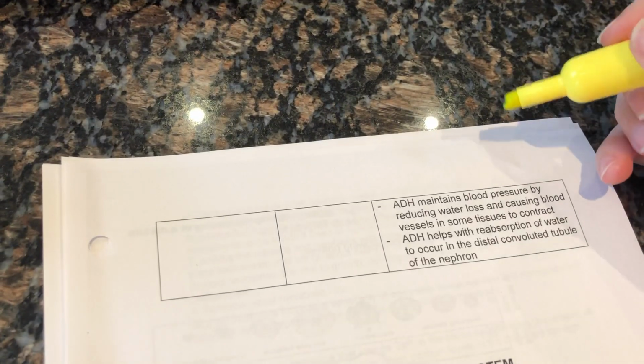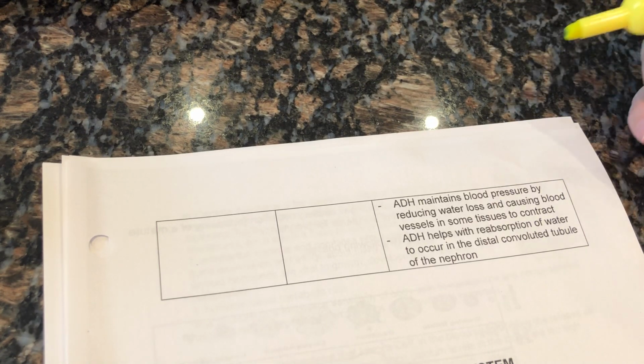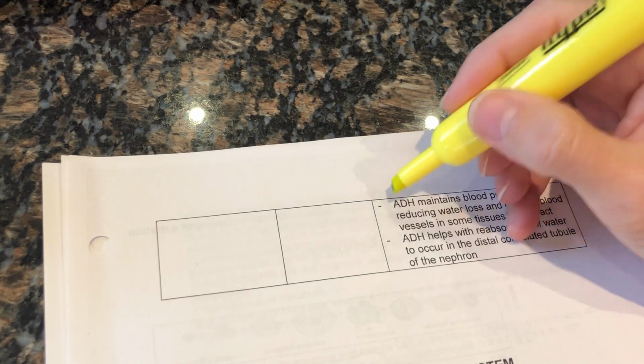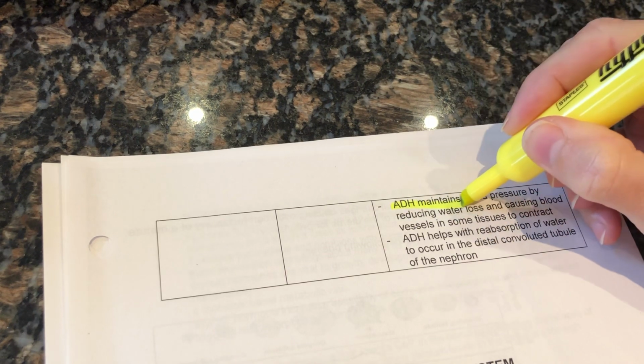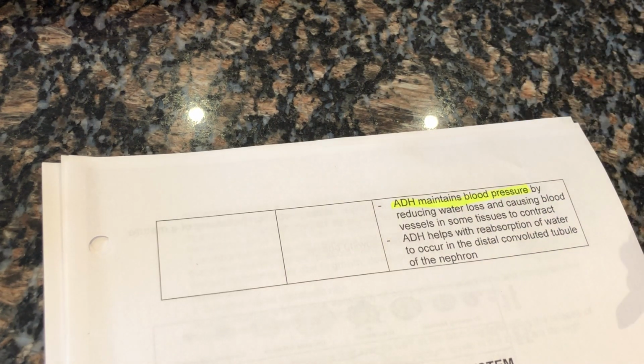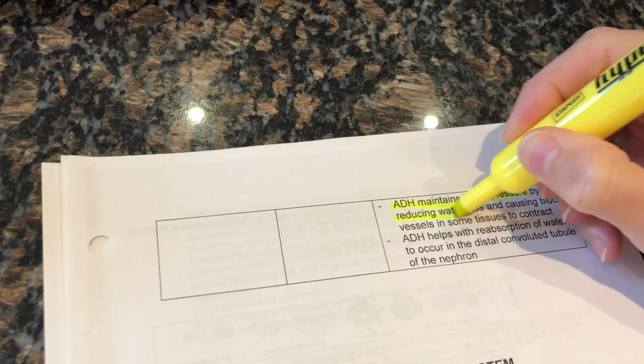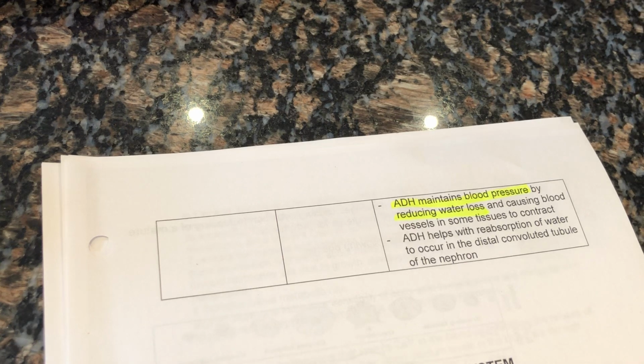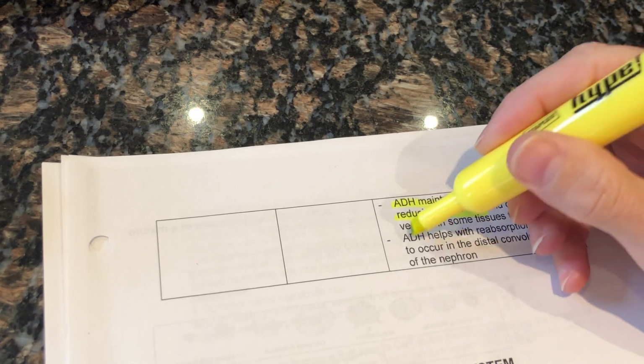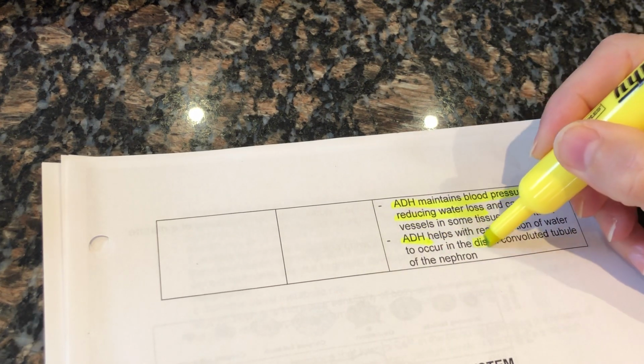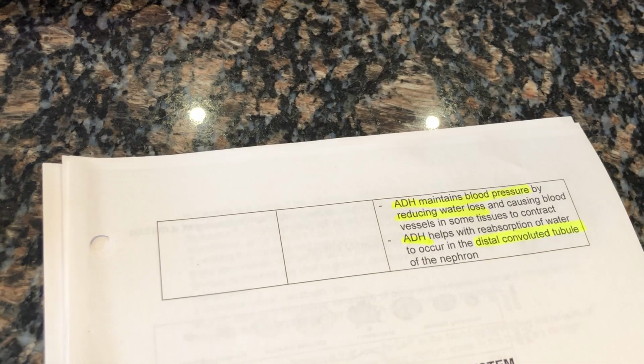And so as a result, you're going to maintain your blood pressure better. Okay, I mean, severe injuries obviously are going to result in a lot of blood loss, but this is a mechanism to try and help you to maintain your blood pressure, all right, by reducing water loss. Where? In the kidneys. All right, ADH helps with reabsorption of water to occur in the distal convoluted tubule. We will get to that, but let's highlight it so it stands out for you when we get to osmoregulation.